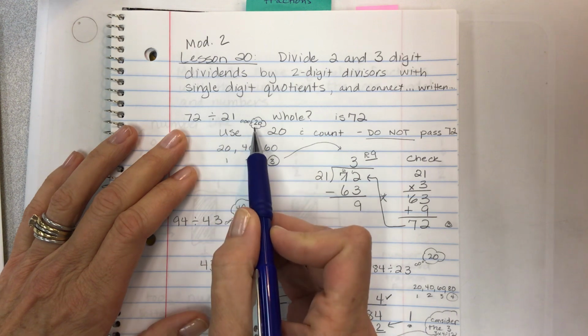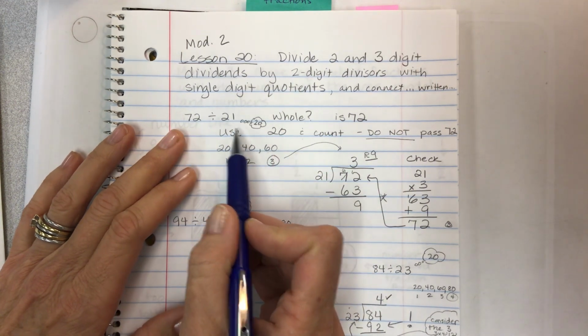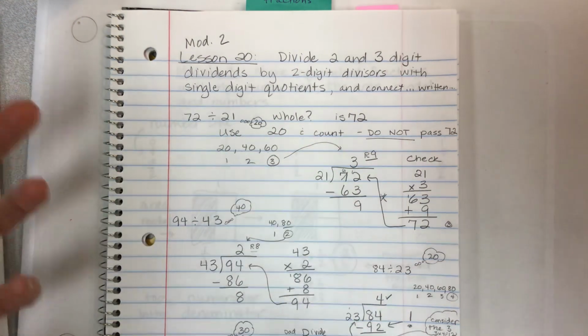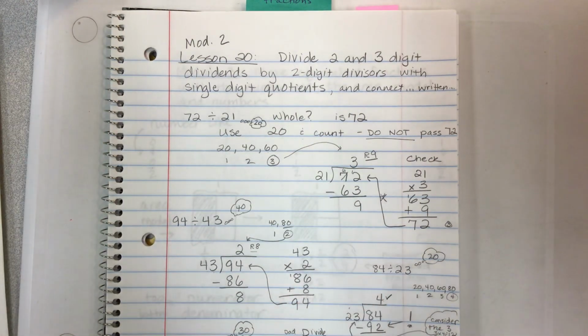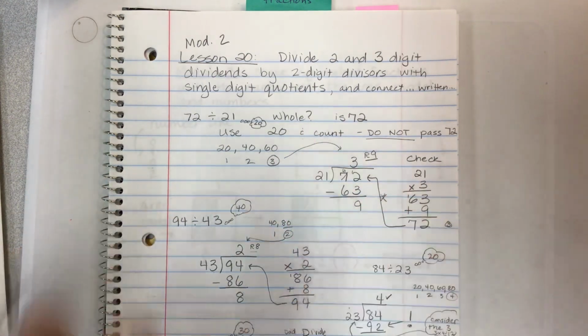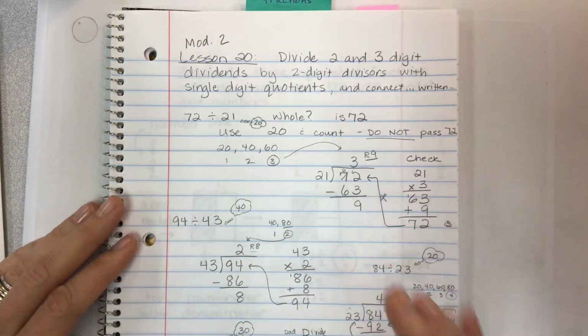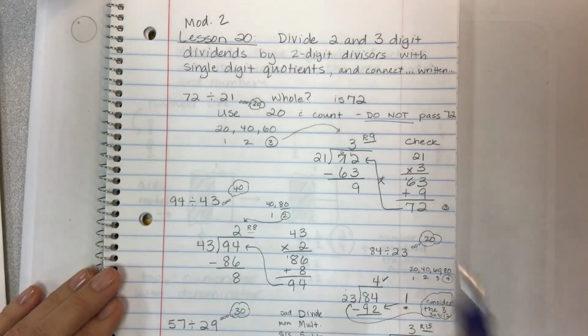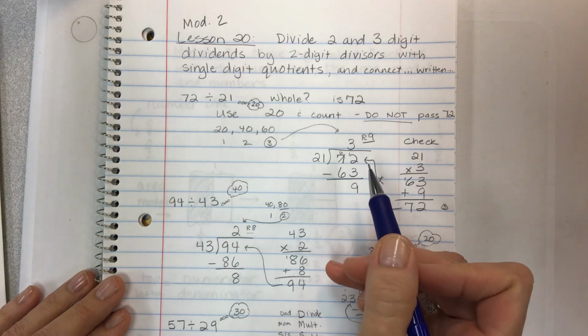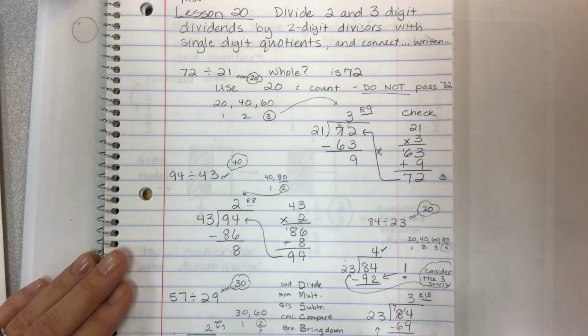So when you round, remember how we were trying to get compatible numbers. Today is the day that you're going to be thinking about The Price Is Right and winning that showcase, and you can't go over the price that you guess, otherwise you don't win the showcase. Well, in division, the consequences are not as dire. It's not that you won't win something, it's just that you may have to check your work. So let's talk about what that means.